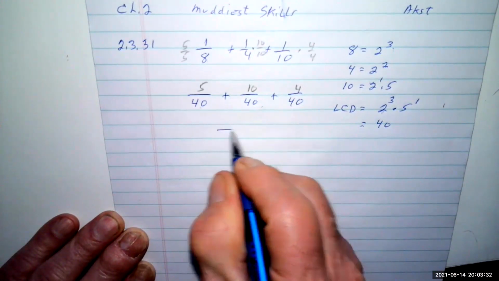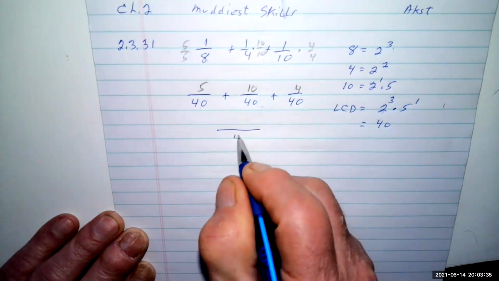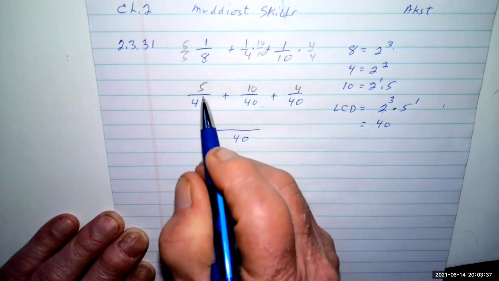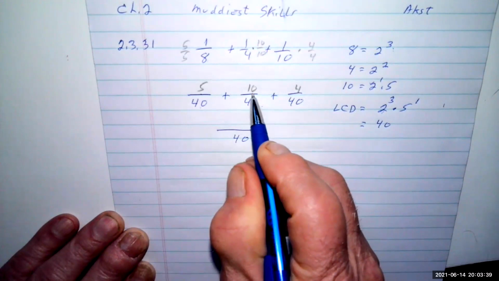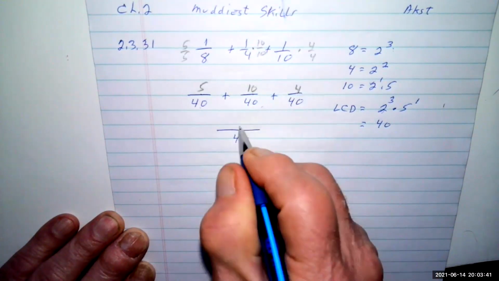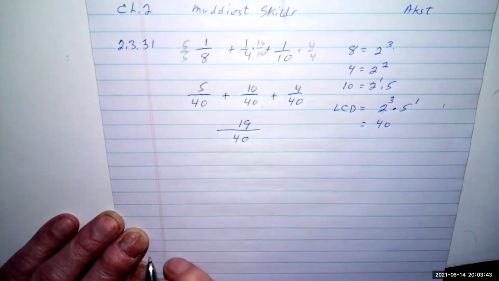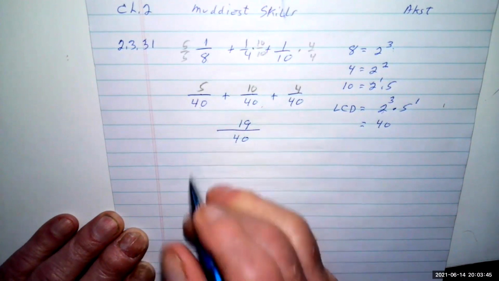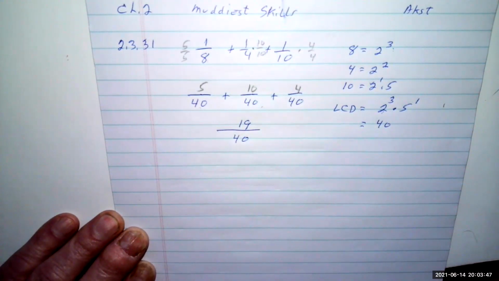Now, to add fractions which all have the same denominator, we keep the denominator and we add the numerators. 5 plus 10 is 15, plus 4 is 19. That is the addition of the fractions, which cannot be reduced or simplified any further. So we are finished.